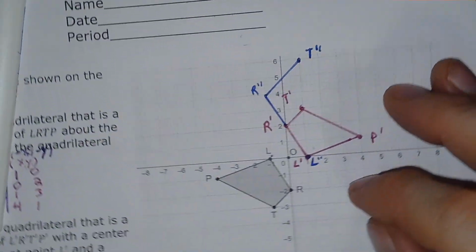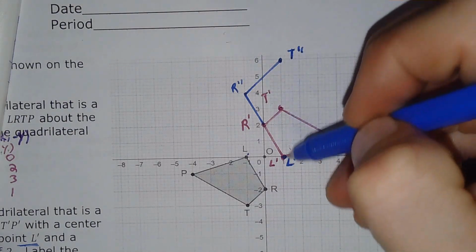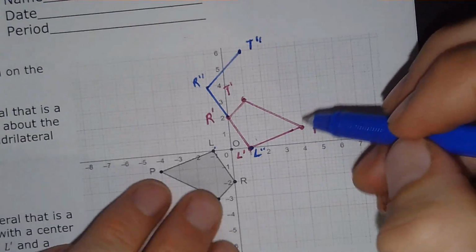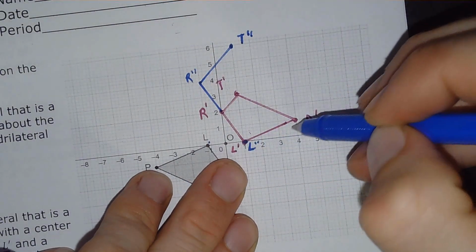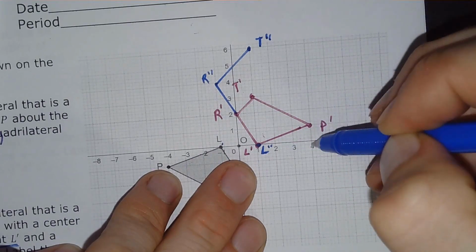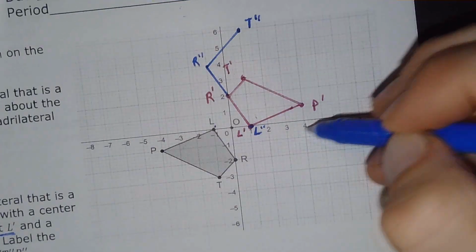Alright, and if you can kind of see what I'm doing here, when I drag these points back, they're all going to be centered at my point of dilation. Alright, so P, it's going to be 3 over and 1 up. I have to double each one of those because that's my scale factor, 2 times.